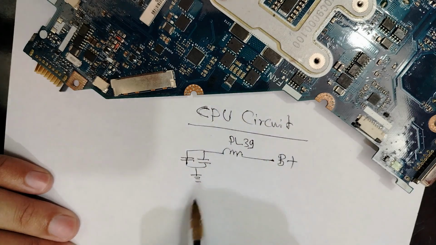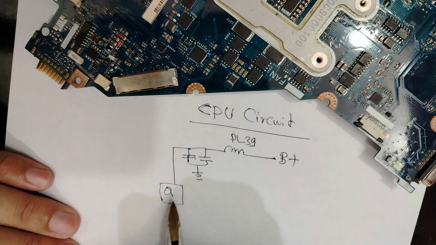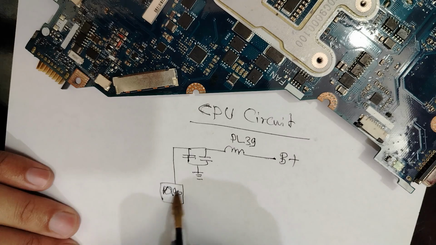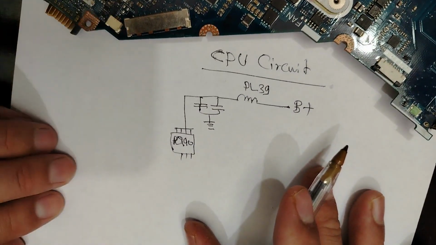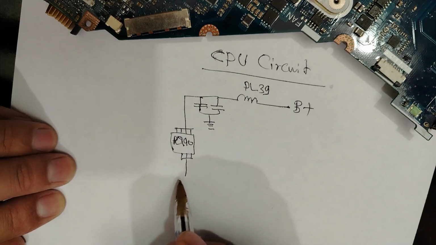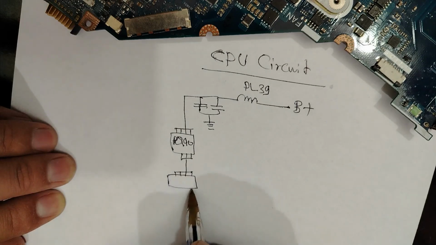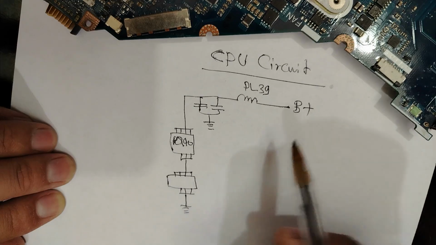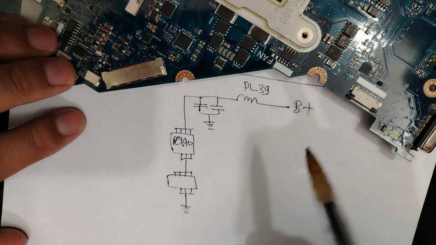Then we have two MOSFETs. After that, we have the first MOSFET here, PQ90. Here we have drain, and the source should be connected to what? The source should be connected to the drain of another MOSFET, and then the source of this MOSFET is connected to the ground. So we have two MOSFETs here.